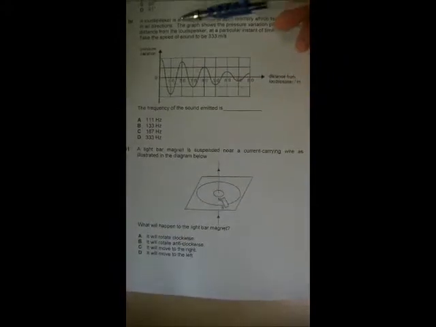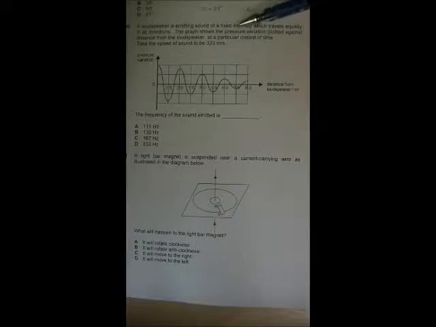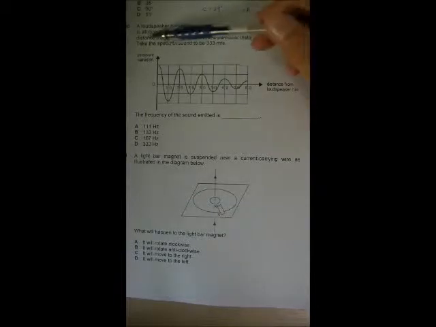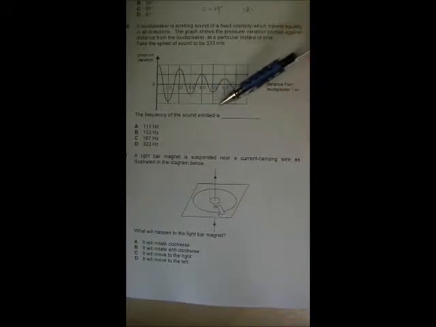Okay, loudspeaker emitting sound of fixed intensity which travels equally in all directions. Pressure variation. Speed of sound is 333. What is the frequency emitted?